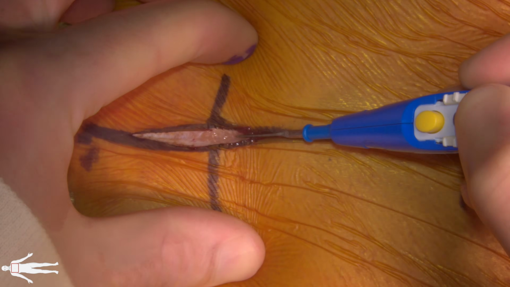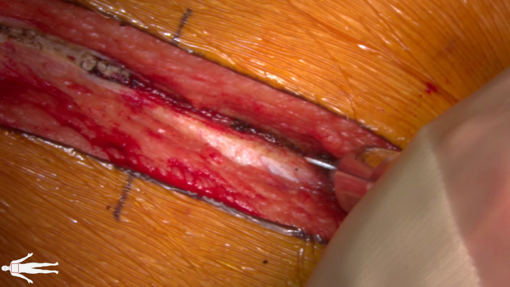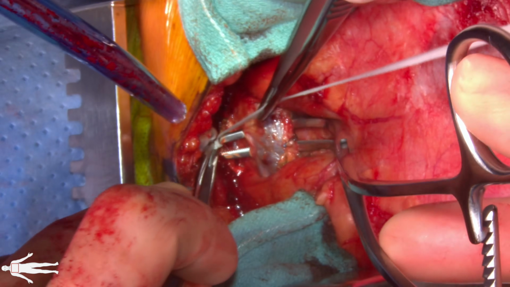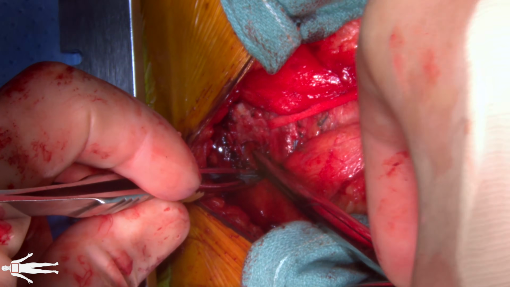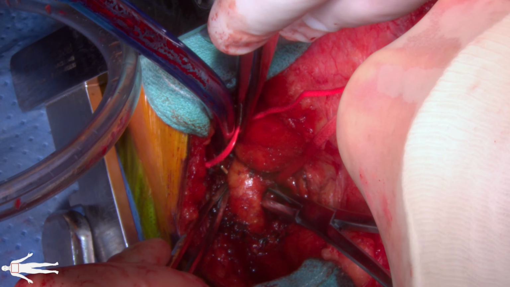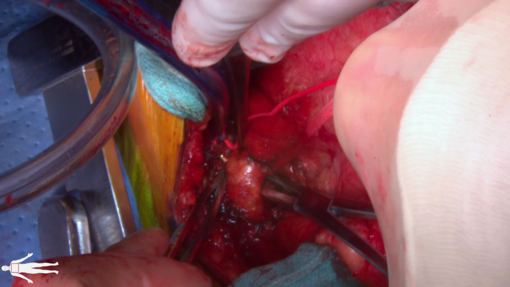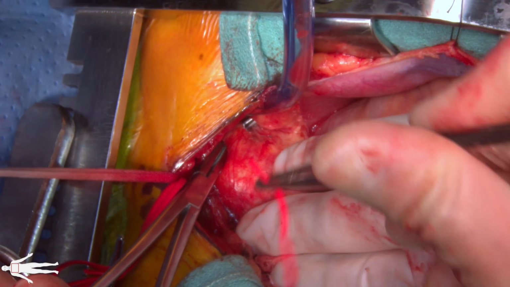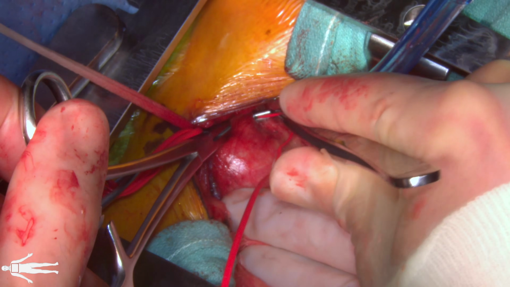Midline sternotomy was carried out in standard fashion. The innominate vein was then dissected out and encircled with an umbilical tape. The innominate artery was then freed and encircled with a vessel loop. The left common carotid artery was also controlled, followed by creating a pericardial well.